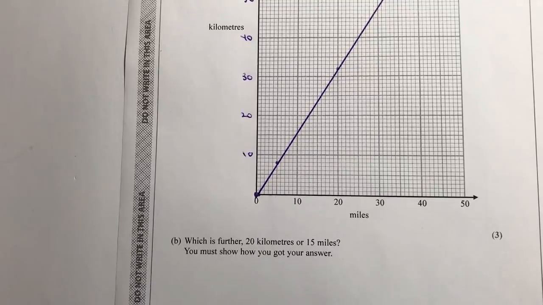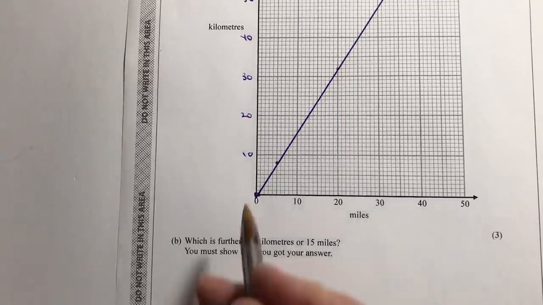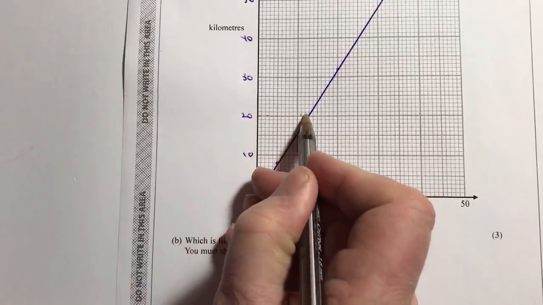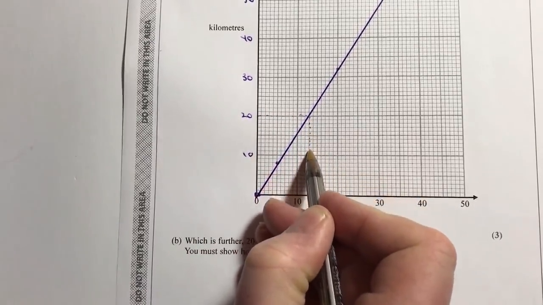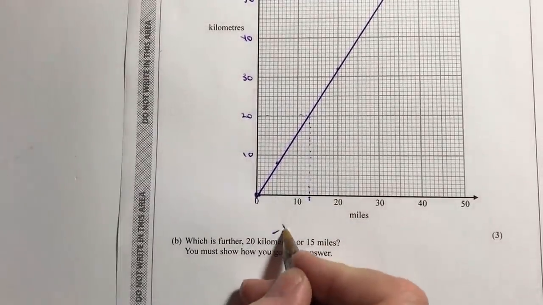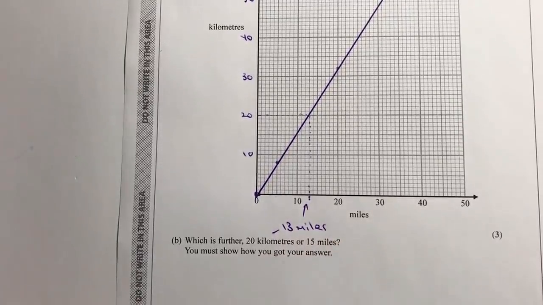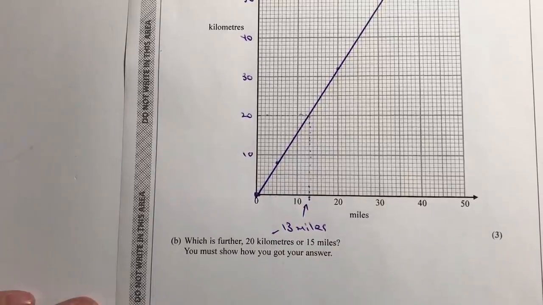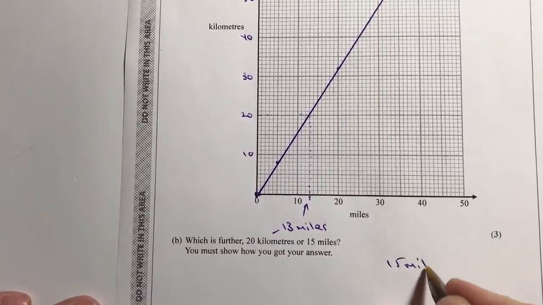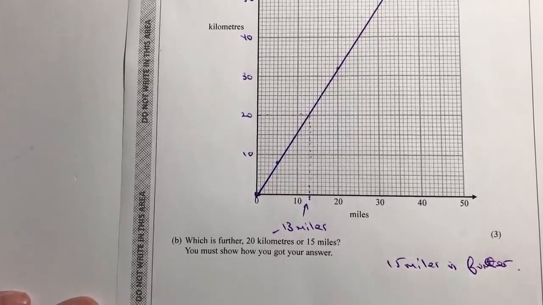which is: further, 20 kilometres or 15 miles. Well, what we need to do is convert this 20 kilometres to miles, to the amount of mileage that it is. So if I look on my graph, 20 kilometres, if I take this across and then take this down, okay, now what I've got there is actually 13 miles. Hopefully you can see that, 13 miles. So actually in this particular case, 15 miles is further. Okay, and that would be the answer to part B of this question.